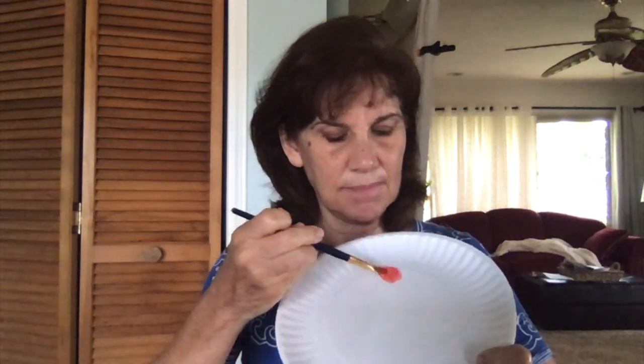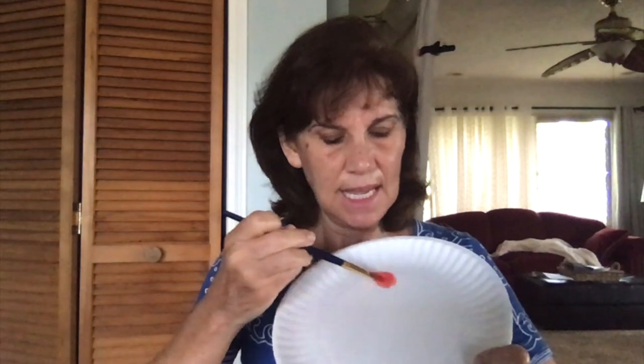And I'm going to put more red. I'm going to make it thicker. This is watercolor, just a cheap watercolor set, so it dries real fast. If you have squirt out paint, you can use that, and that's better.